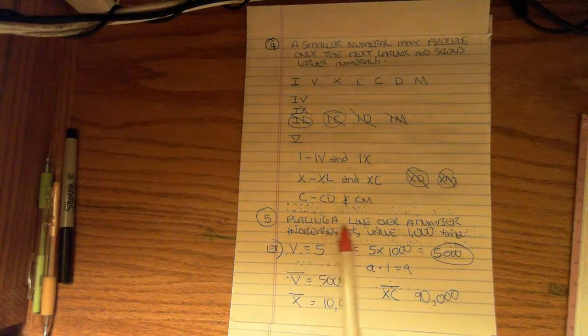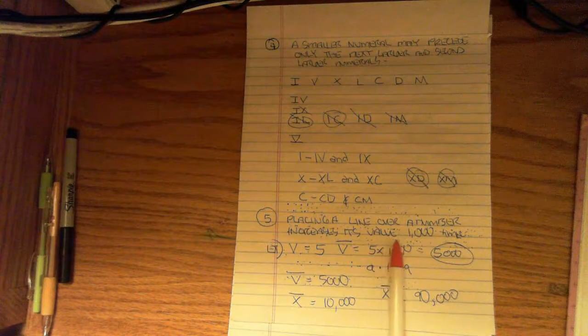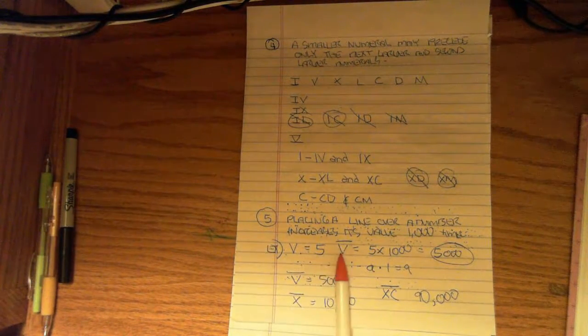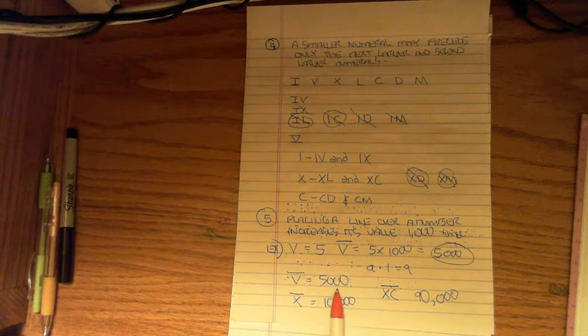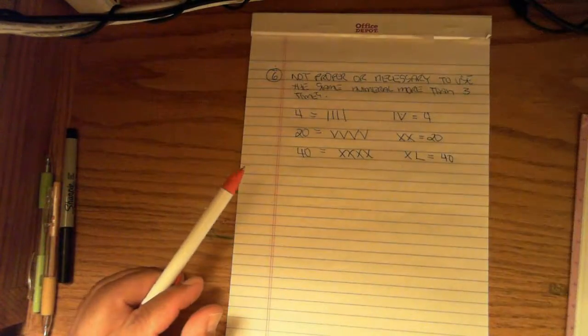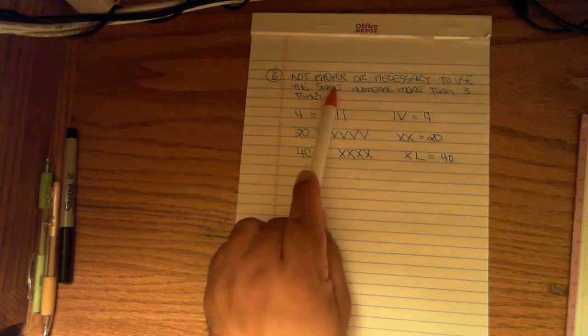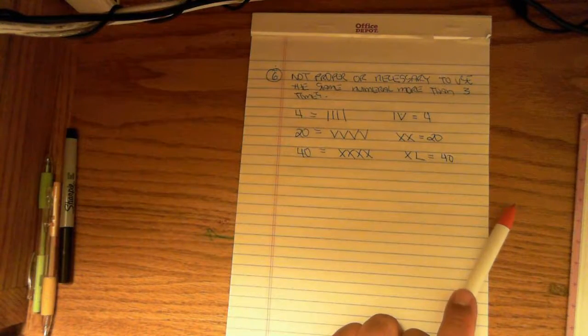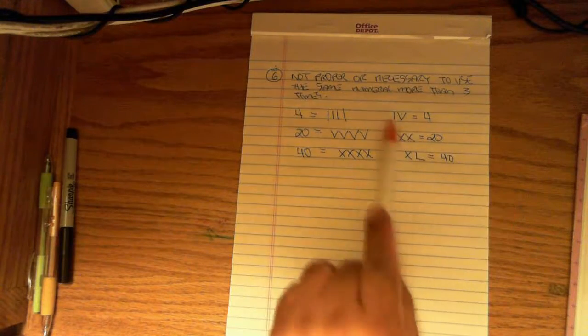Also remember Rule 5, placing a line over a number increases its value 1,000 times. So a V is 5, but with a line over the V, it becomes 5,000. An X is 10, but with a line over it, it becomes 10,000. XC, for example, is 90, but with a line over it, it becomes 90,000. And then the last rule is that it's neither proper nor necessary to use the same numeral more than 3 times. Instead, use Rule 3 to rewrite the number.